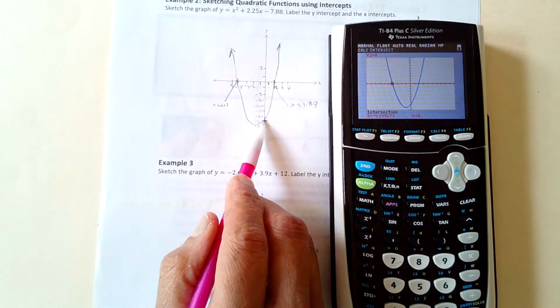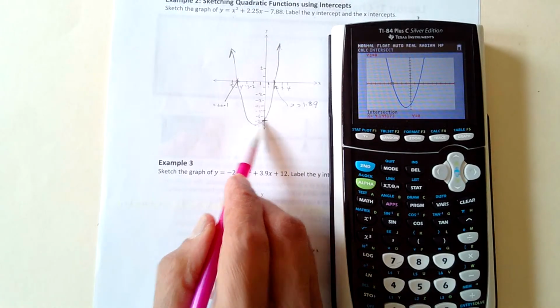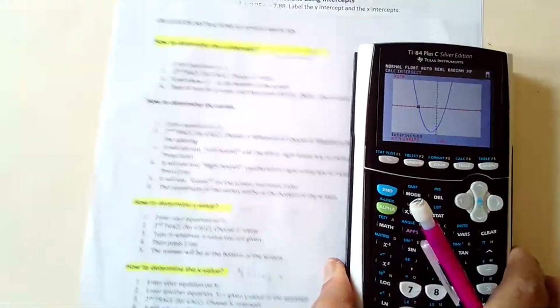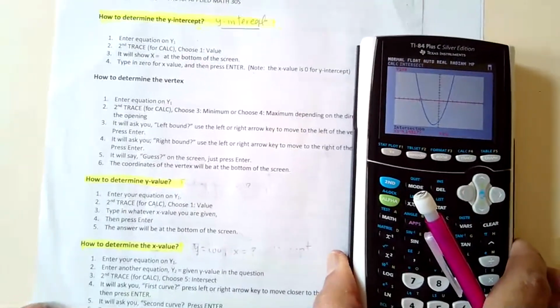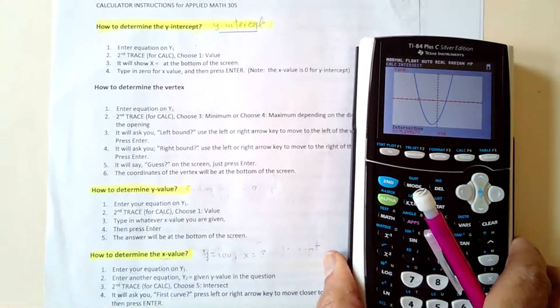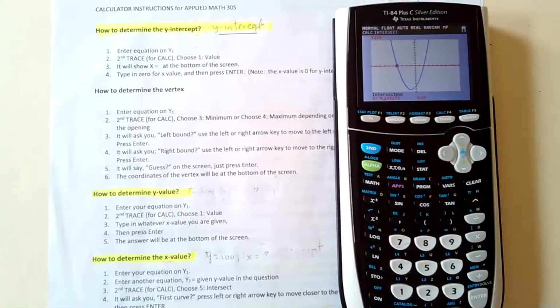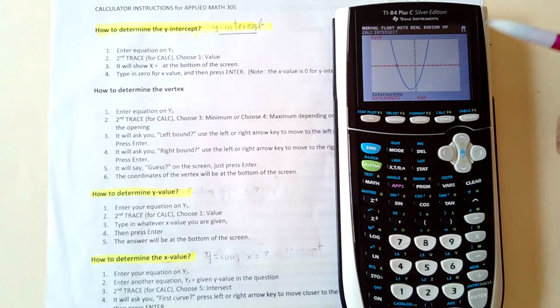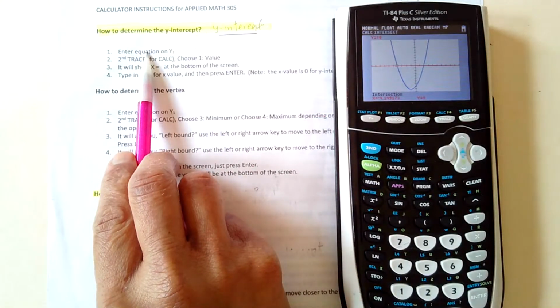Now we need to find our y-intercept. So those are our x-intercepts. And you will use the instructions here on how to find your y-intercept. So now this is our y-intercept. It's only 1. So we have an equation in y equal 1.